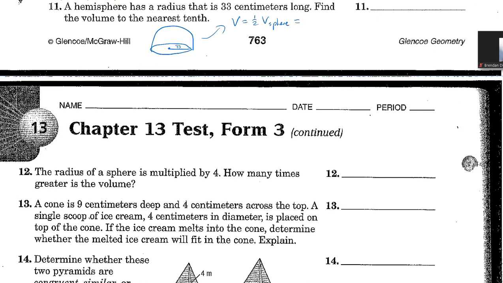Volume's much easier. So it's just 1/2 times 4/3 pi r cubed, so it's 2/3 pi r cubed. And it tells us that r is 33, so it's 2/3 pi 33 cubed. So the thirds cancels out with one of the 33s. So we have 2 33s left, and then times an 11.